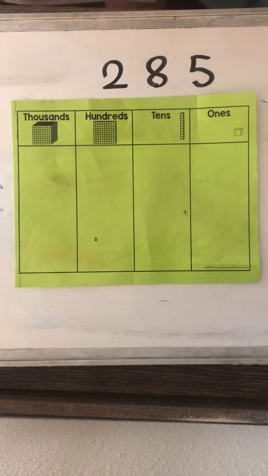Today we're going to talk about building larger numbers using our base 10 blocks. Looking at this number, can you pause the video and say that number out loud? If you said the number 285, you are correct.